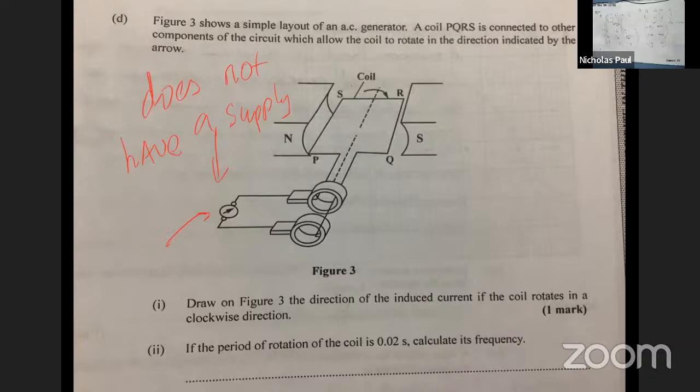If you have the force and the magnetic field, you can work out the current. Yeah, generator rule. So use the generator rule and see if you can figure out what direction the current is moving in, from P to S or R to Q. Use the right-hand rule.